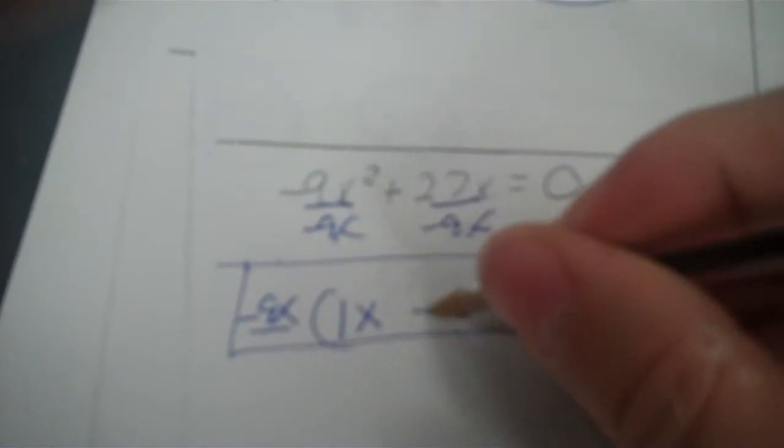So divide by negative 9x. That's going to be 1x minus 3. Okay, so negative 9x equals 0, or 1x minus 3 equals 0. So divide by negative 9, and you get 0. Plus 3, you get 3.